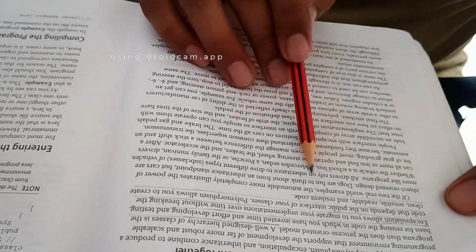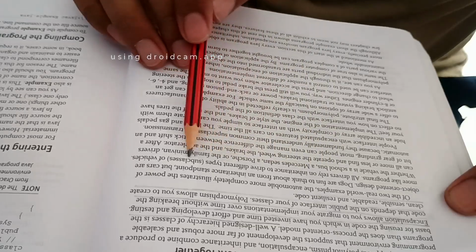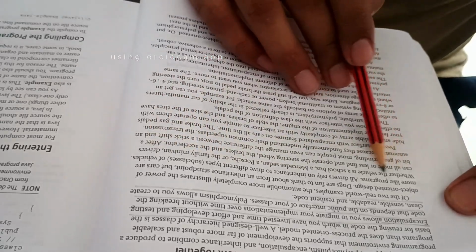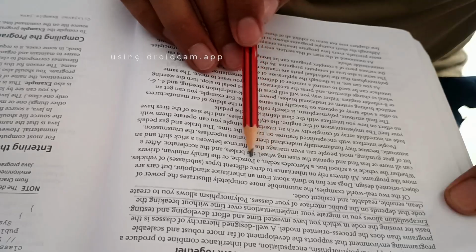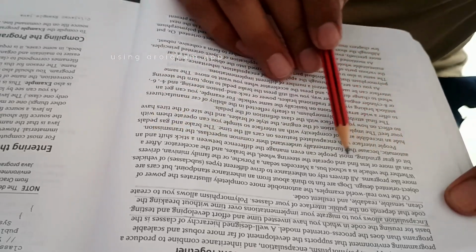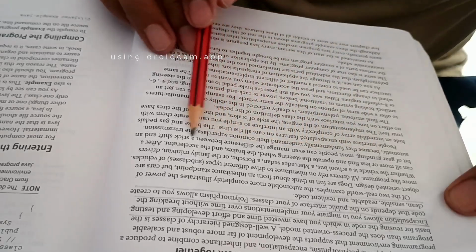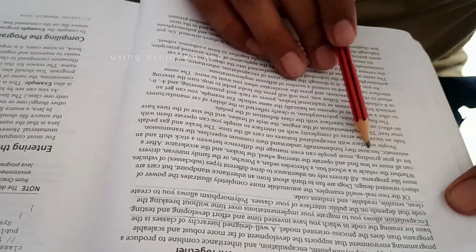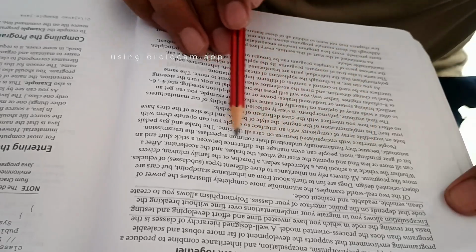All drivers rely on inheritance to drive different types of subclasses of vehicles, whether the vehicle is a school bus, a Mercedes sedan, a Porsche, or the family minivan. The driver can more or less find and operate the steering wheel, the brakes, and accelerators. After a bit of gear grinding, most people can even manage the difference between a stick shift and an automatic because they fundamentally understand the common superclass, the transmission.